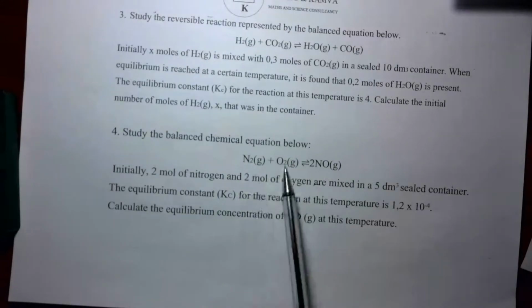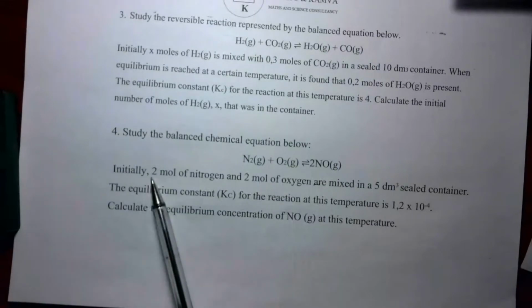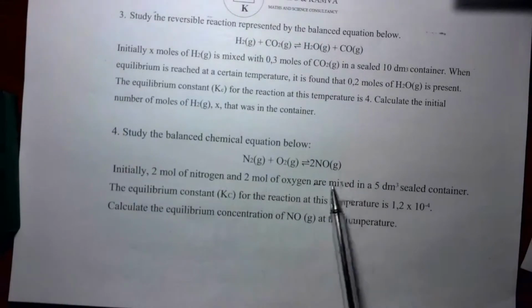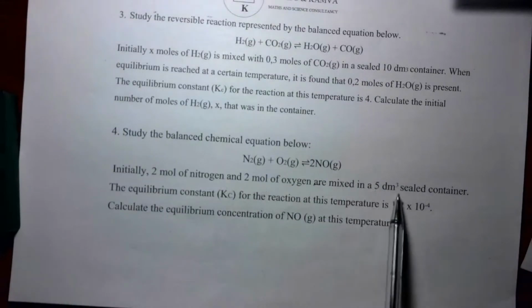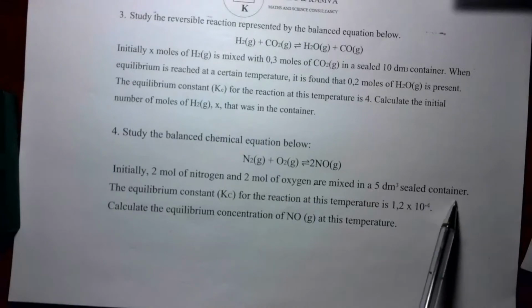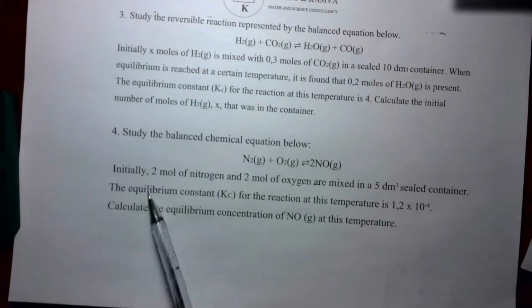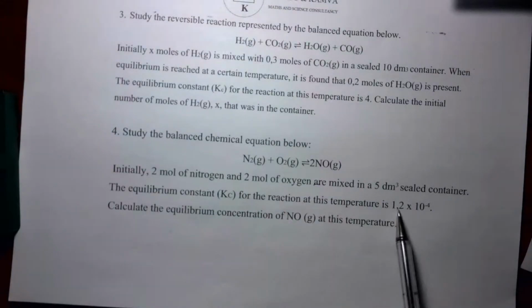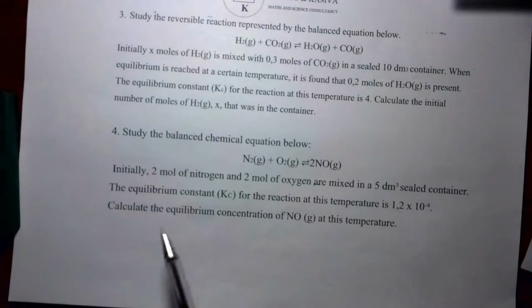It's 2 here and 2 there. Initially 2 mole of nitrogen and 2 mole of oxygen are mixed in a 5 decimeter cube sealed container. The equilibrium constant Kc for the reaction at this temperature is 1,2 times 10 to the power negative 4. Calculate the equilibrium concentration of NO gas at this temperature.